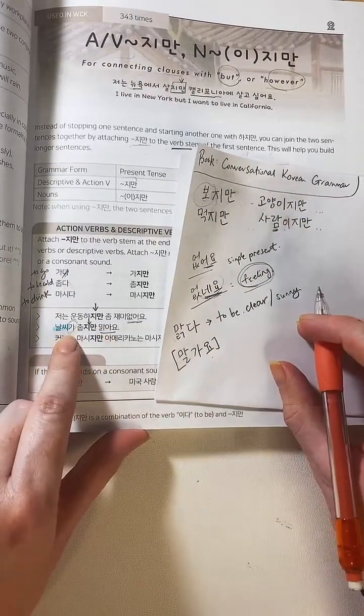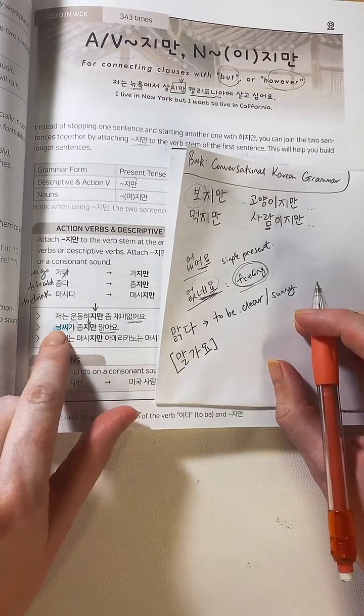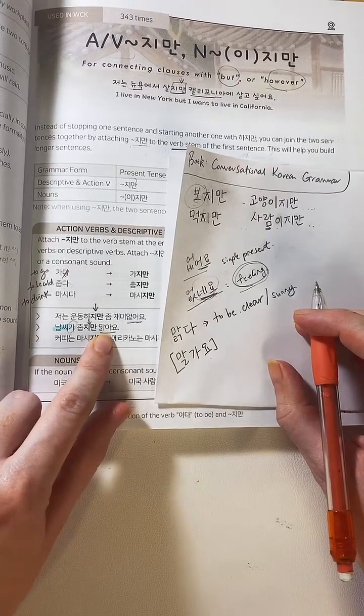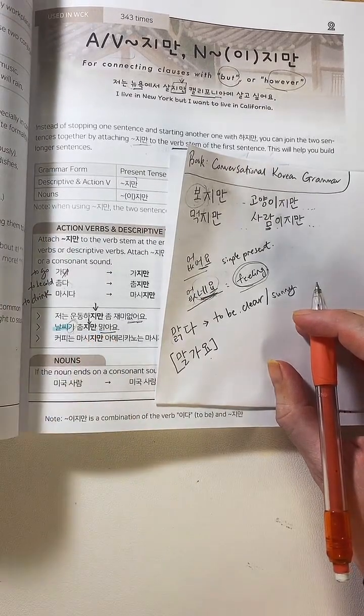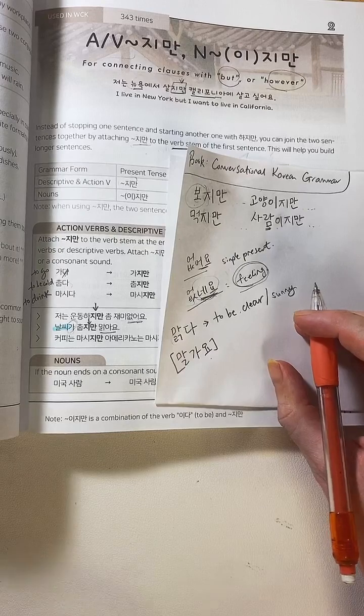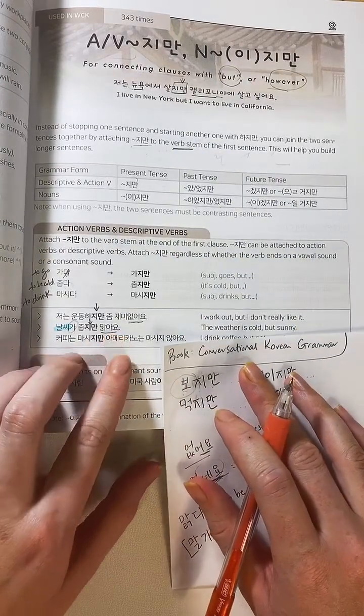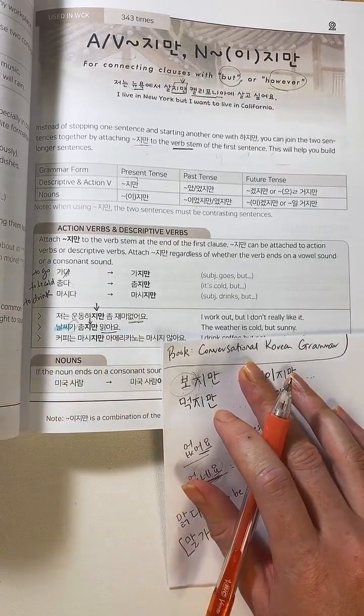Okay, so overall this sentence means the weather is cold, but it's sunny. A lot of winter days are like that. It might be very cold, but the sun is still shining. So this is a sentence like that. The weather is cold, but sunny. Cold, but clear. Exactly.